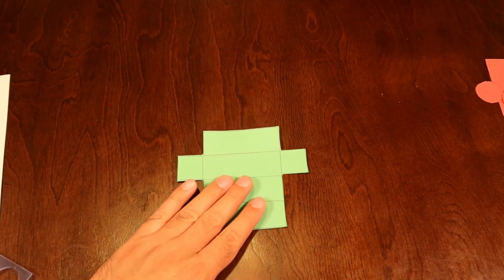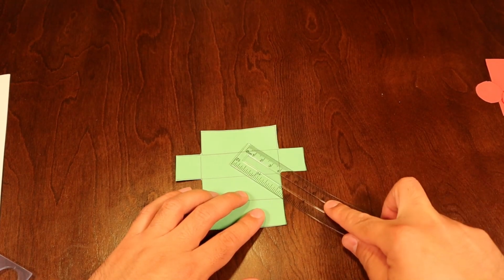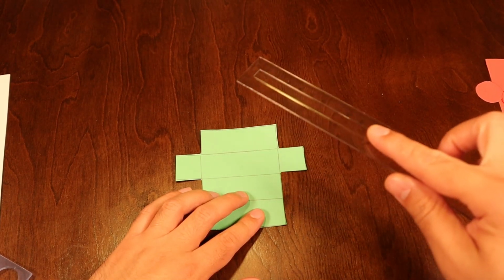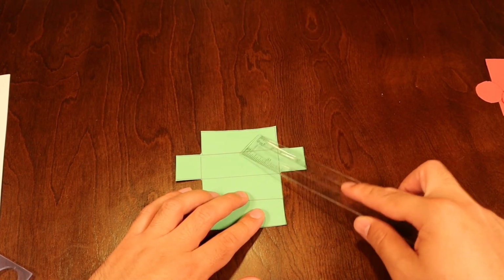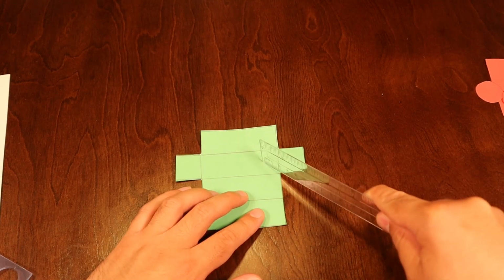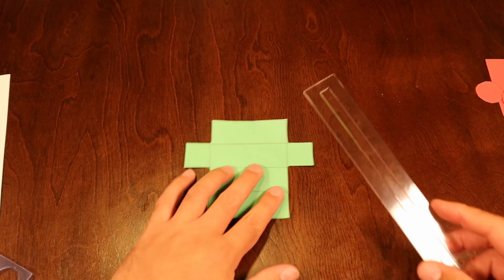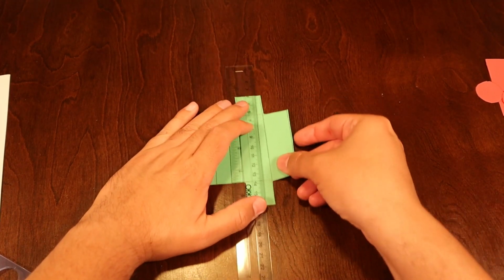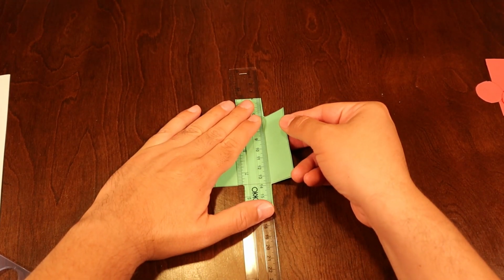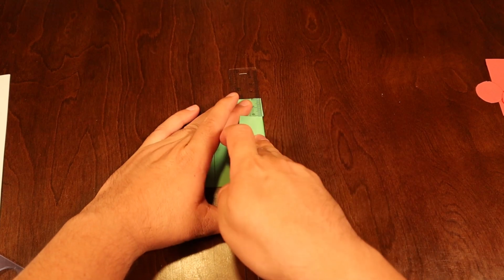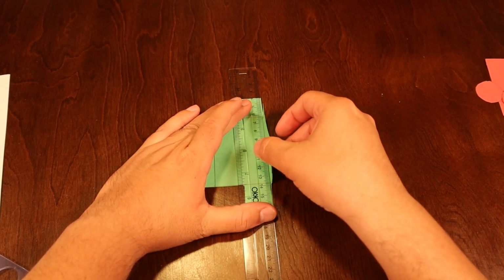Next is the flat pattern for the cuboid, or in other words, this is also called a rectangular prism because we have rectangles here, mostly rectangles, and a few squares. So we're going to use again the ruler, and we're going to fold on those lines that we previously drew. So we have this fold.